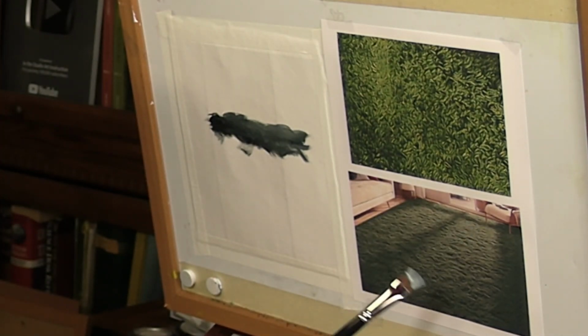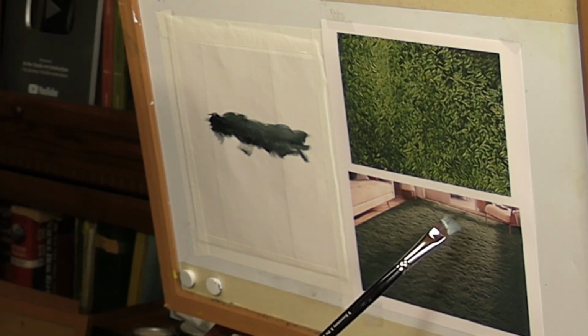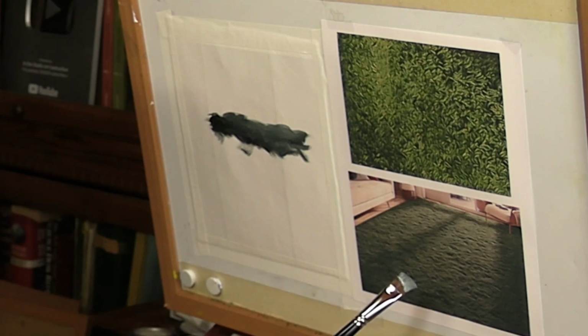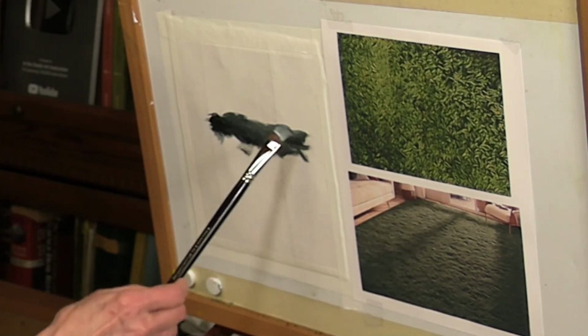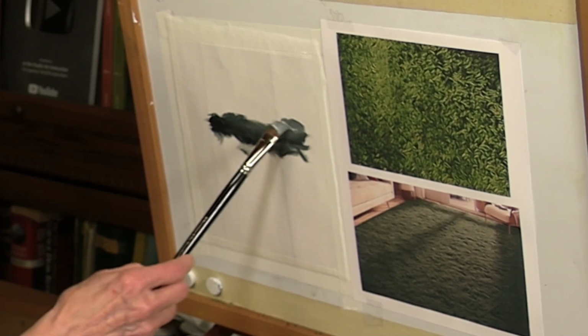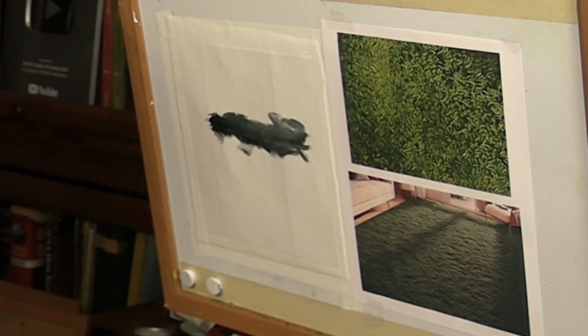What we're looking for here, first of all, is value gradation. If you just squint your eyes, close one eye and pull the eyelid down on the other one, we see a gradual gradation that goes from very, very dark to almost a middle value there. And I'm just going to show something like that right here.